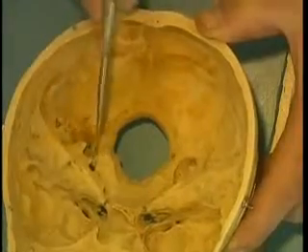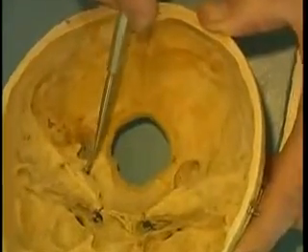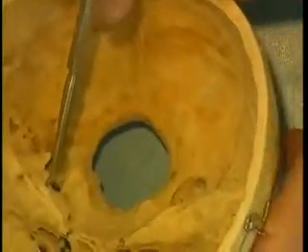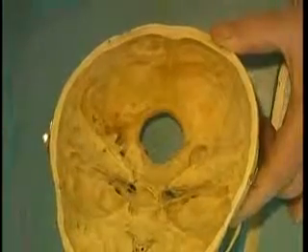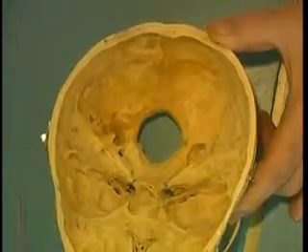The foramen that we do see here is called the internal acoustic meatus. This is the internal acoustic meatus. What goes through there is the facial nerve, cranial nerve 7, and the vestibulocochlear nerve, cranial nerve 8.